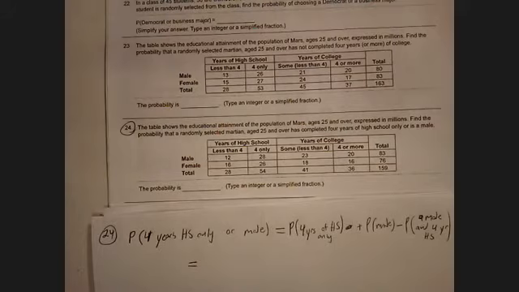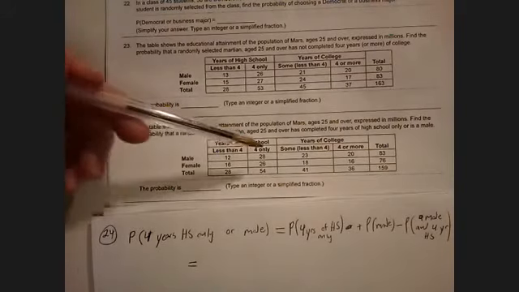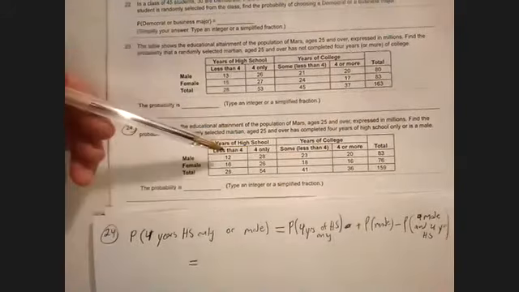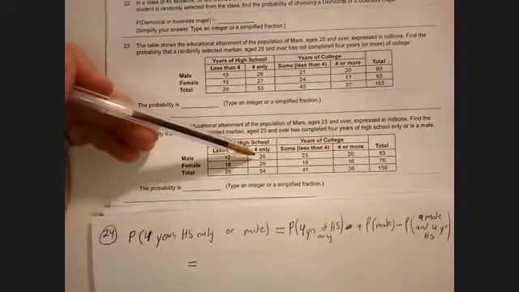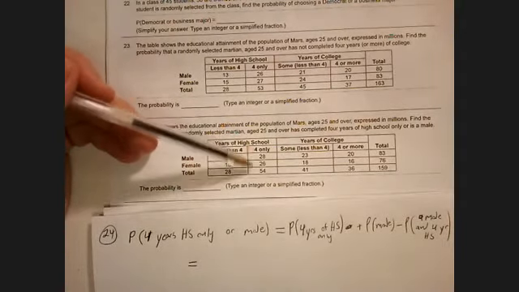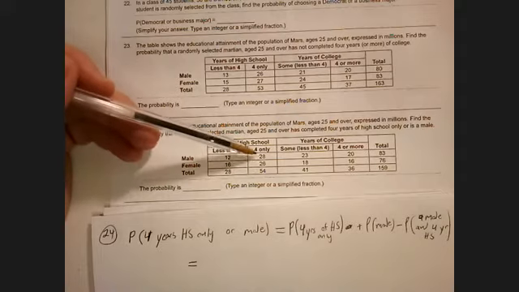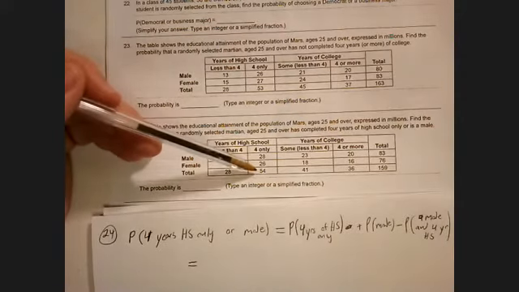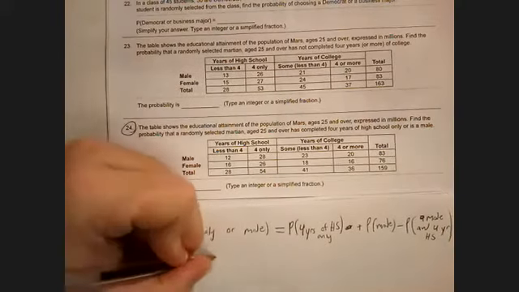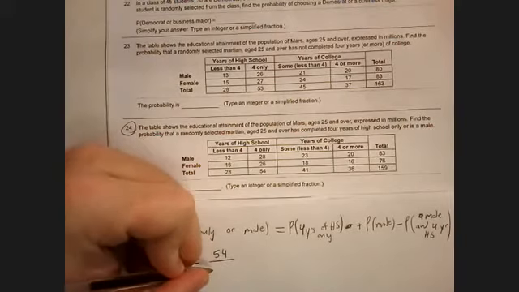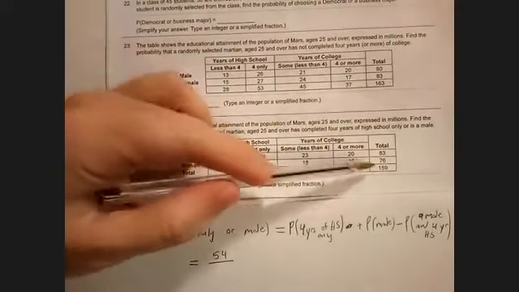So the probability of 4 years of high school only. All right, here is the high school category. 4 years of high school only. So notice it says 4 only. So we want everybody who has completed 4 years of high school. So that's going to be 54. I don't care about their gender yet. Total is 159.